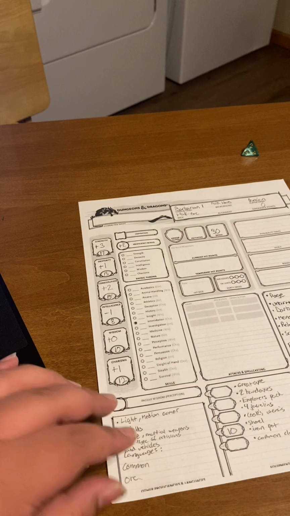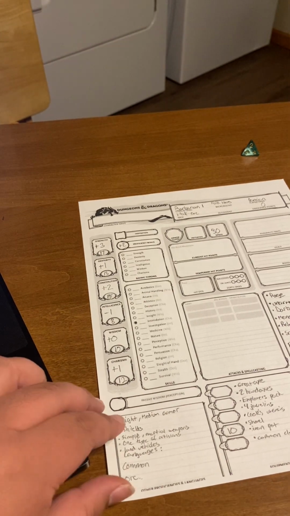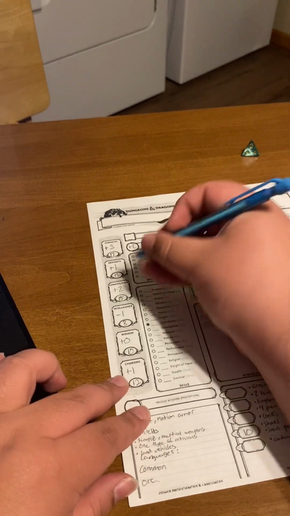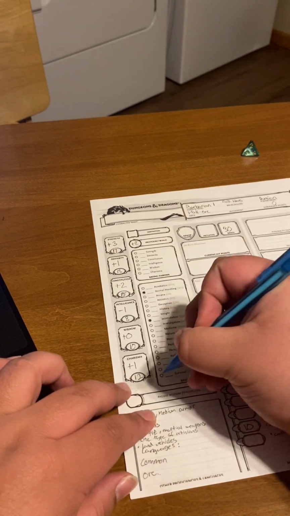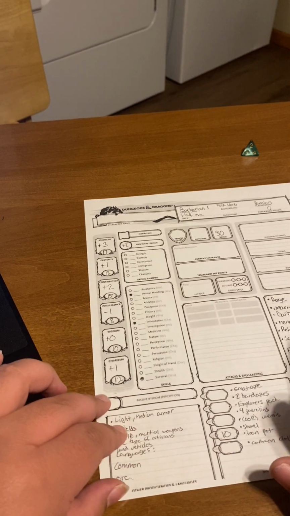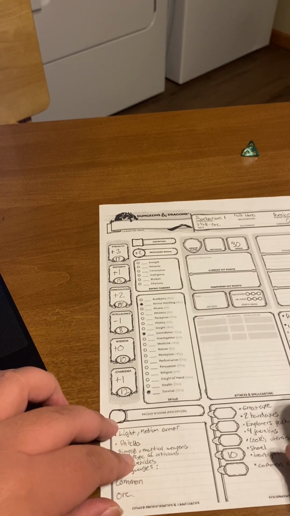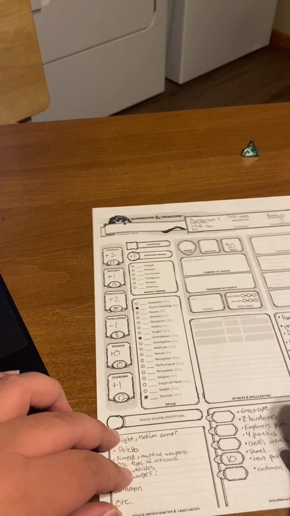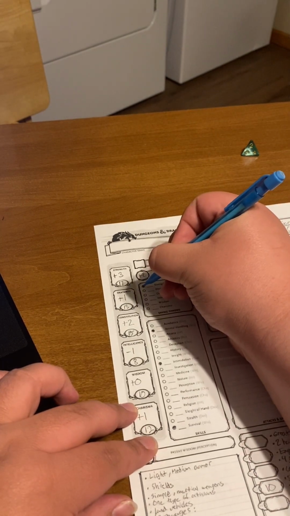Like so. Our background also gives us proficiency in animal handling and survival. So let's fill in those, like so. Okay. And then for being a barbarian, we are proficient in strength and constitution. So we can fill those in up here.